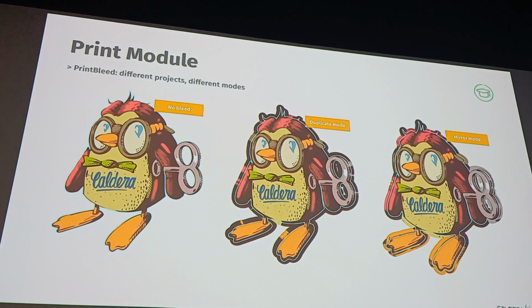So here, both methods work, but more generally speaking, I would suggest you use the mirror mode when it comes to photographic stuff, and when it comes to more vectorial and simple shapes or simple content with always the same color surrounding the cut line, I would suggest you use duplication mode.